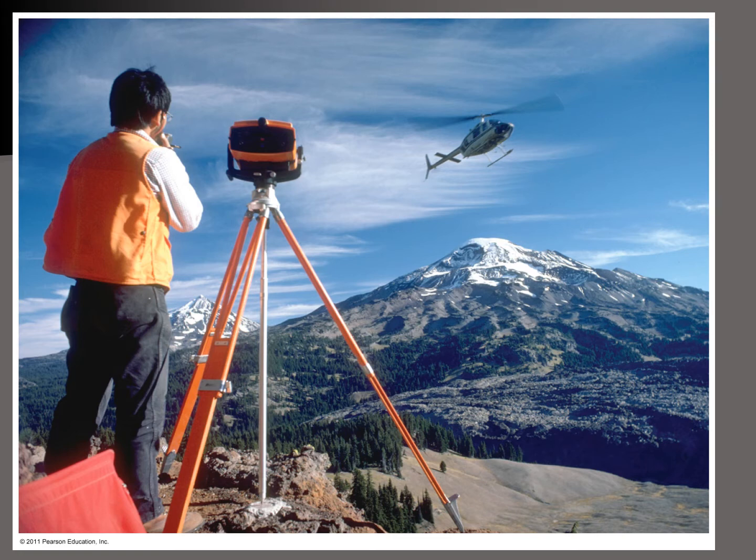Would that be a safe enough distance if it erupted right now? No.